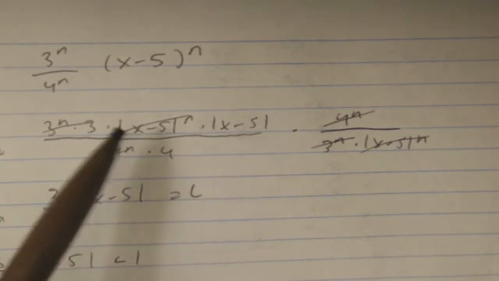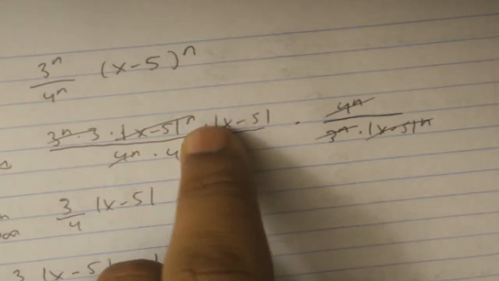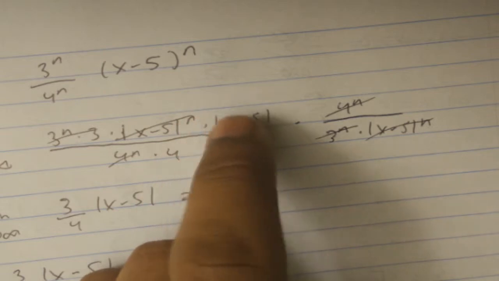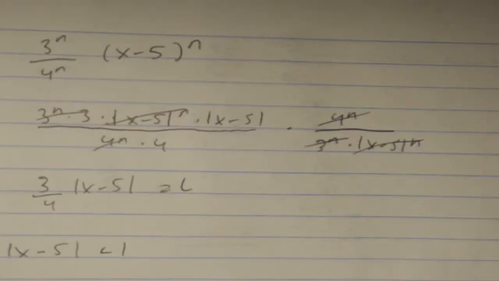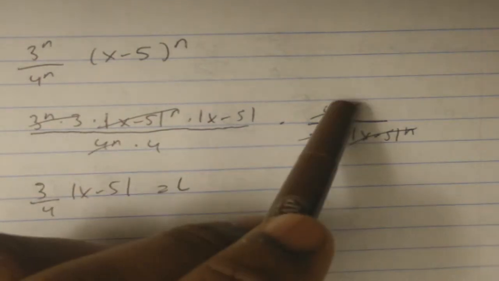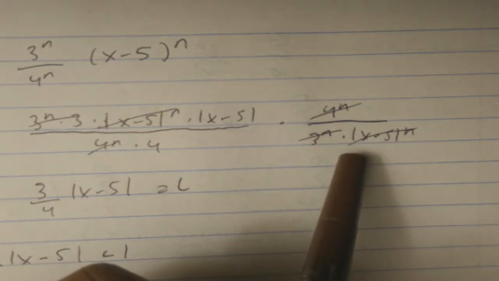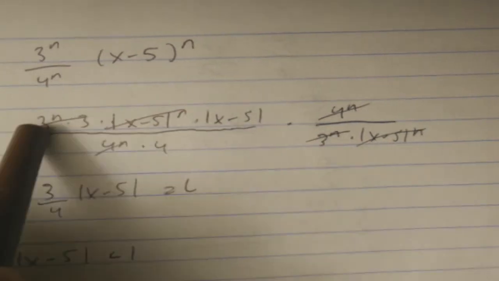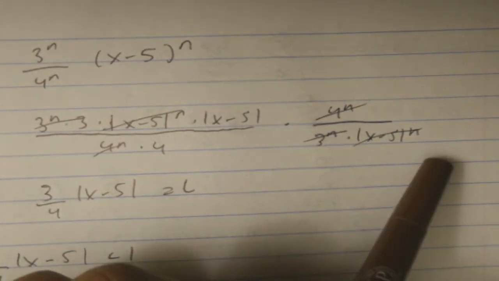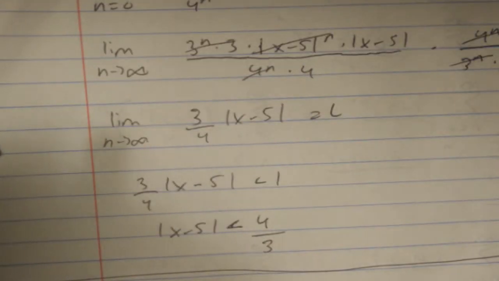3 to the n times 3 times the absolute value of (x minus 5) to the n times (x minus 5). That's going to be the n plus 1 term, and the plus 1 is just times the function itself. And then we have 4 to the n times 4 in the denominator, and we flip the other fraction because it's a to the n over b to the n. 3 to the n cancels, so does (x minus 5) to the n, so does 4 to the n, and we're left with 3 over 4 times the absolute value of x minus 5, and that is your L value.